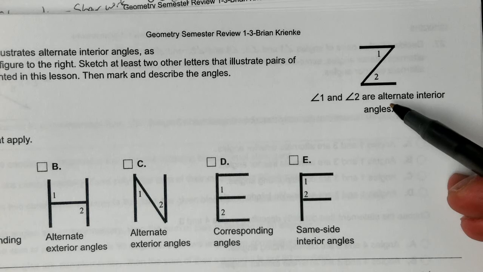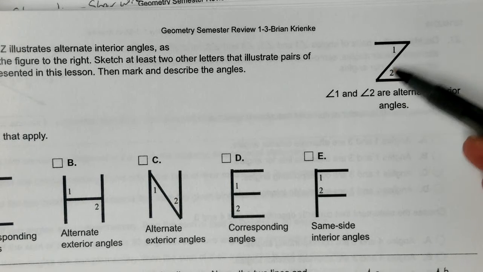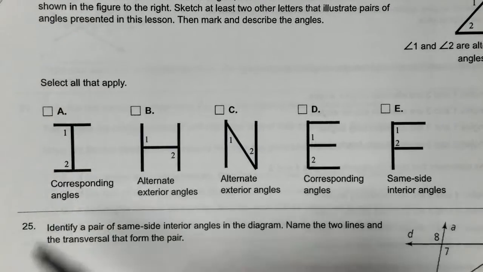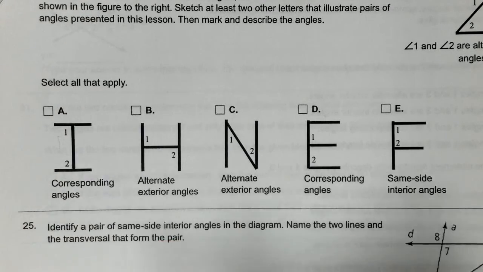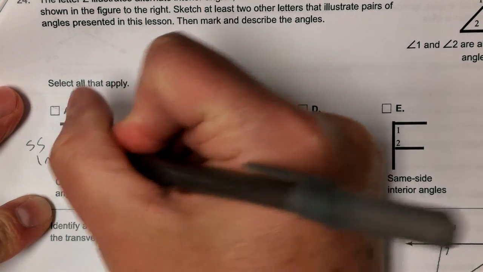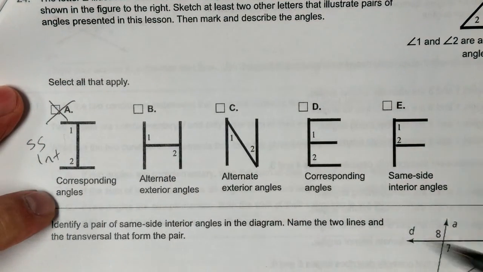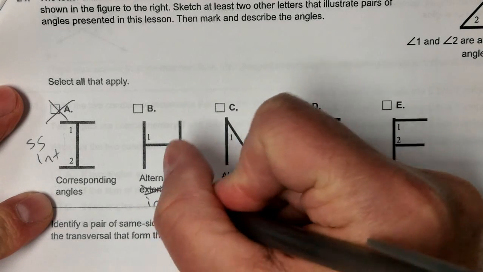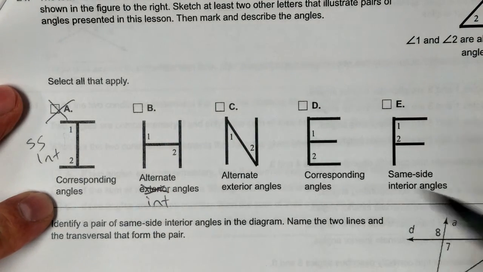Then you have your alternate interior, which it shows you is true for 1 and 2. This one is not corresponding. Remember, that would be same side interior. These would be alternate interior, not exterior.